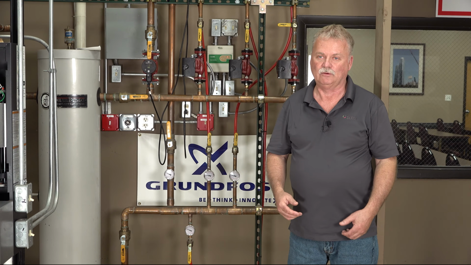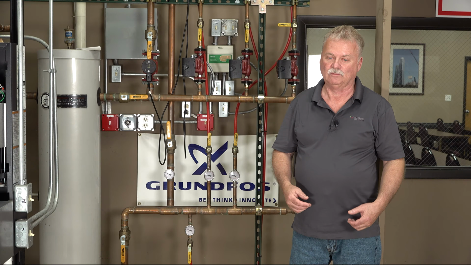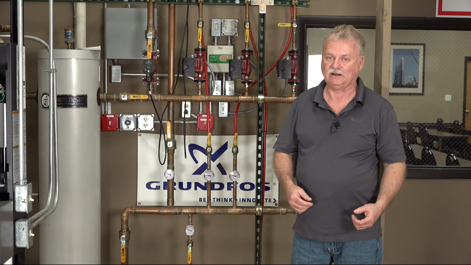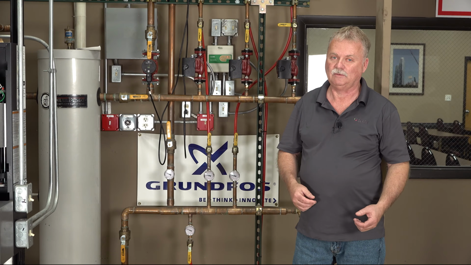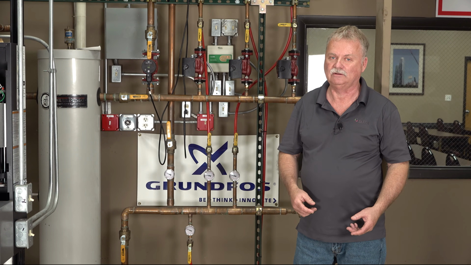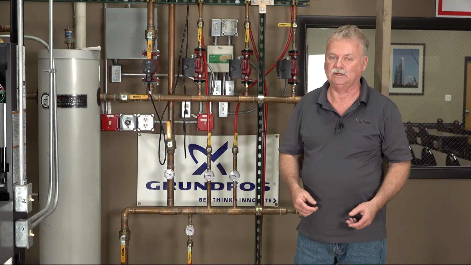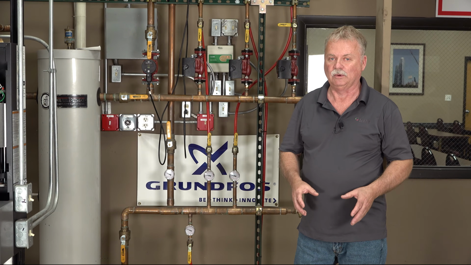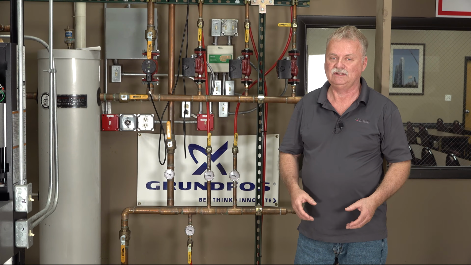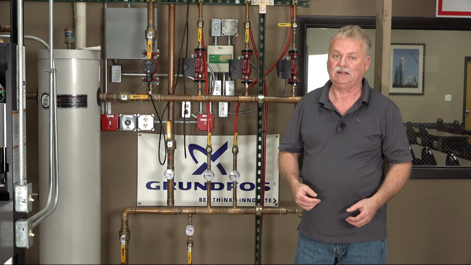So that's pretty straightforward. The circulator, which everybody calls a pump, which is incorrect, because if you think about a pump, that's sort of like your sump pit, or that is your sump pit in your basement. You're taking water from a low point, raising it up, and throwing it out of the house. So that is a pump.